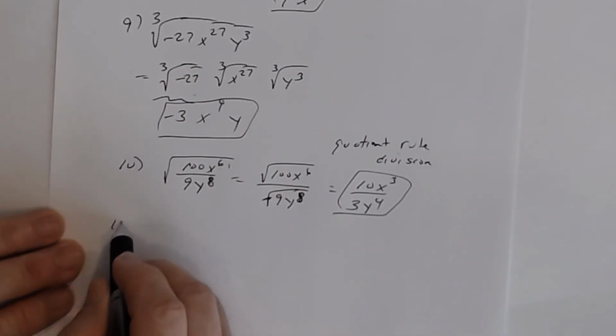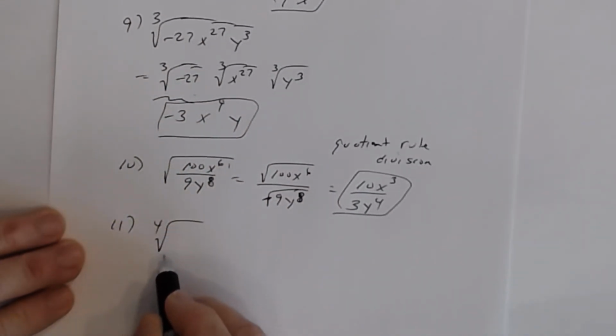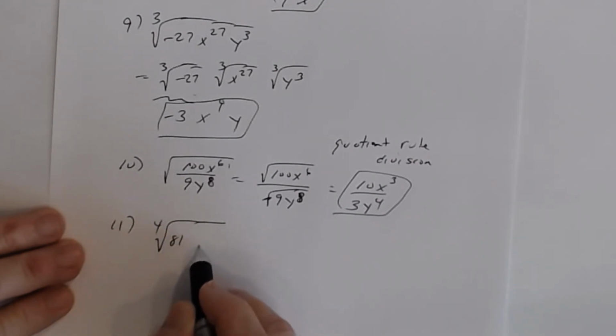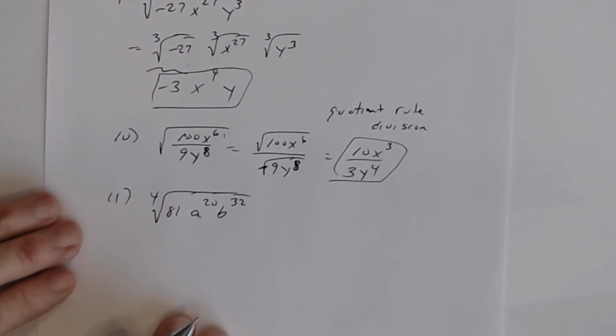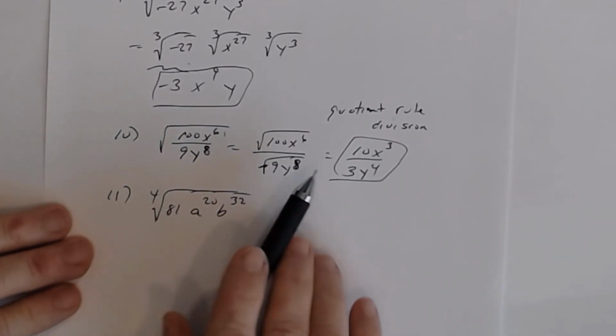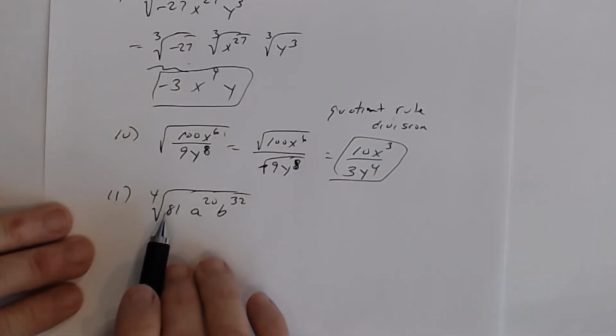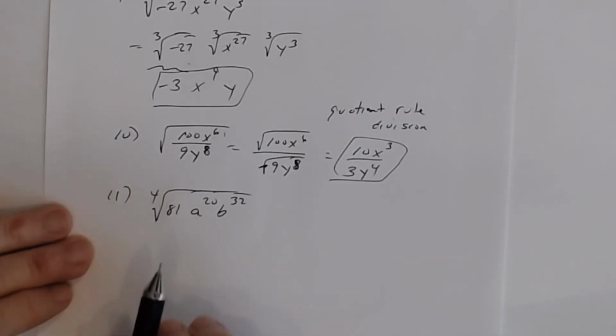All right, 11. The fourth root of 81a to the 20th b to the 32nd. At this point, you don't have to keep using those rules. Most students can say, the fourth root of 81 is 3, because 3 times 3 times 3 times 3 is 81.